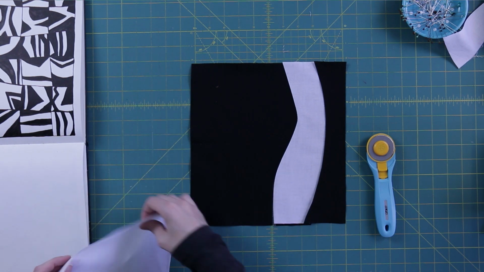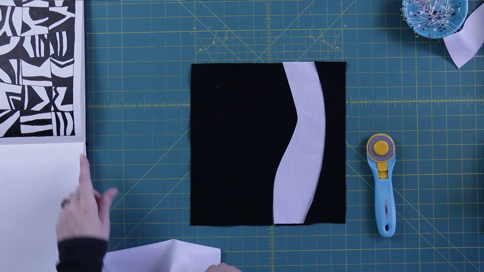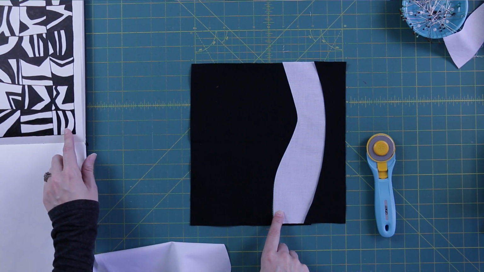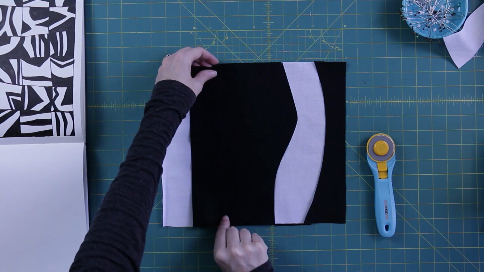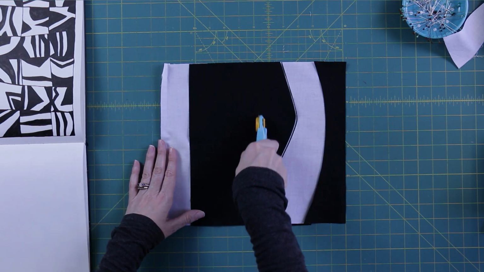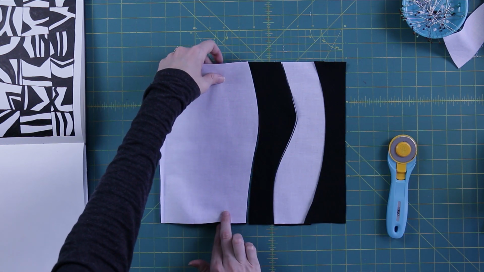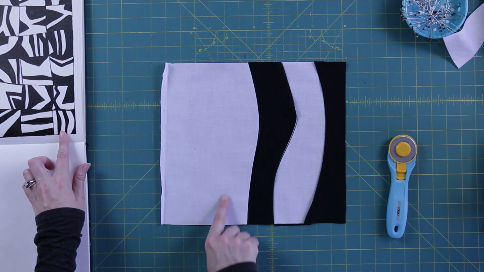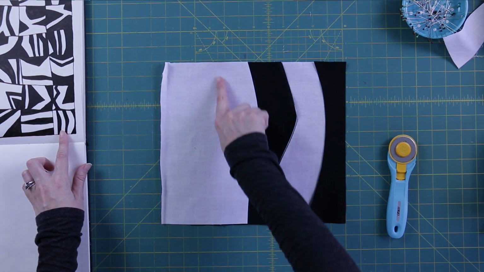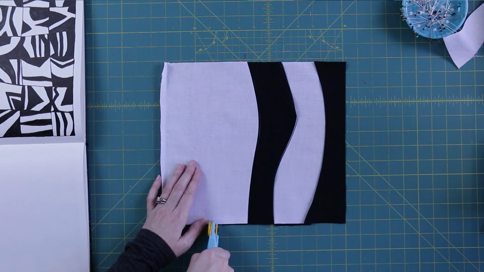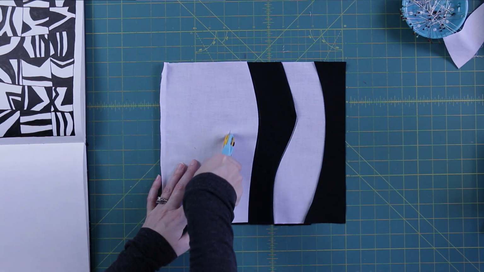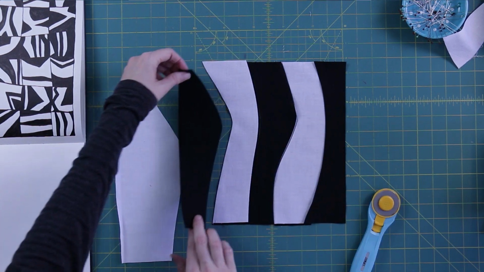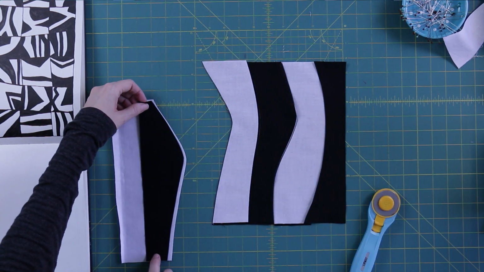Okay, now I've got that curve. My next task is to make this curve. Doing this line, and it kind of follows, and then it really veers. All right, follows and then veers. I've got one more cut to make.